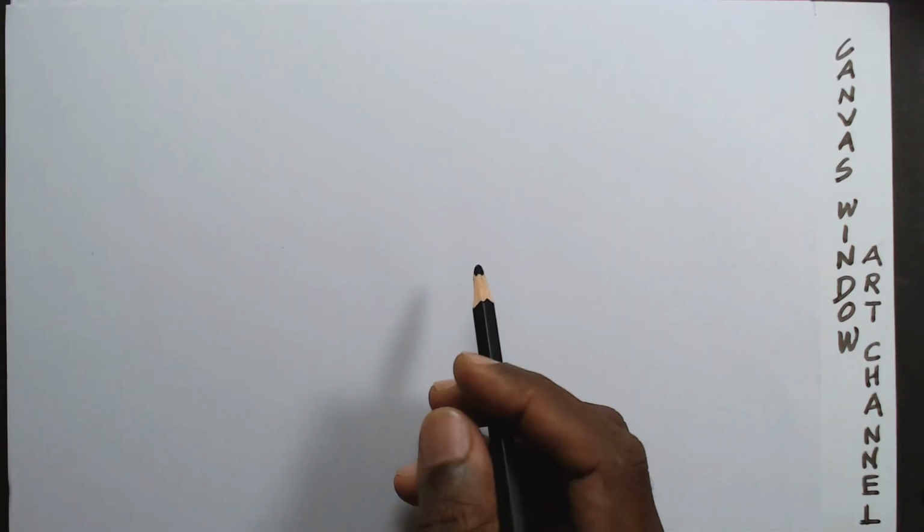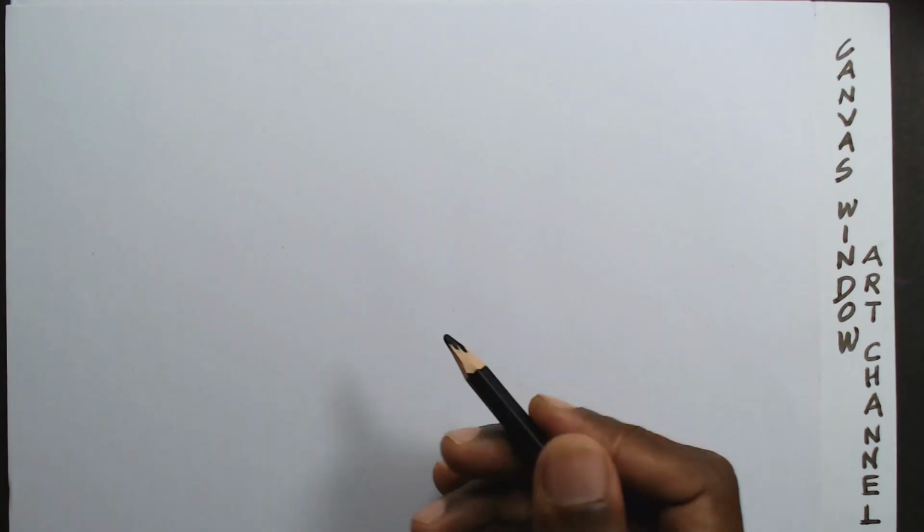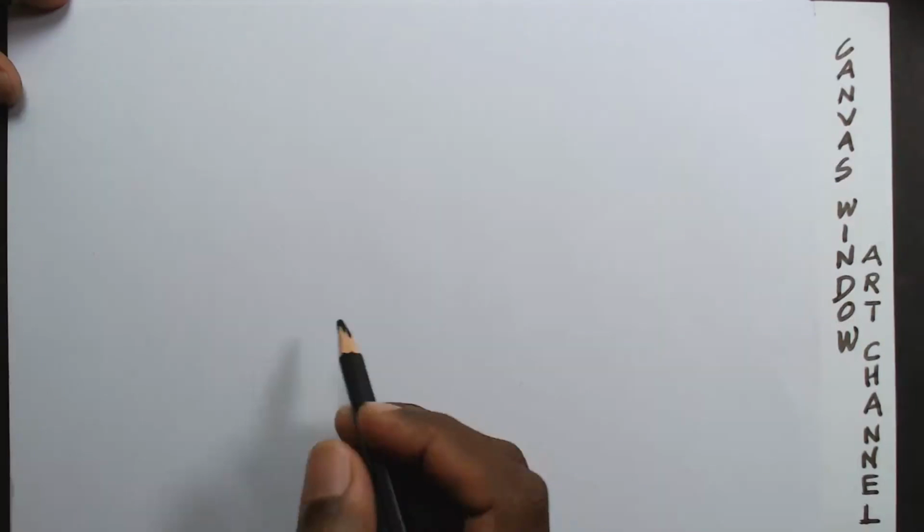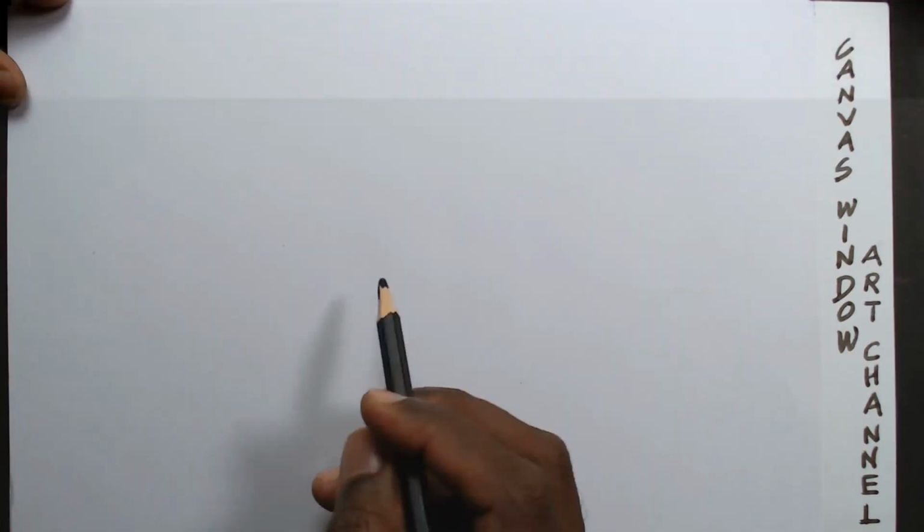Here, to understand perspective drawing, you first need to understand eye level. What is eye level?